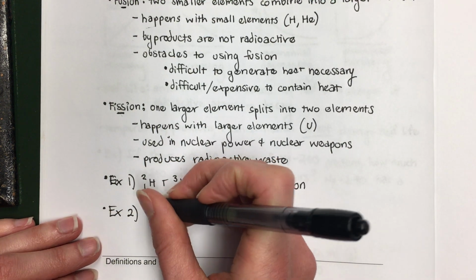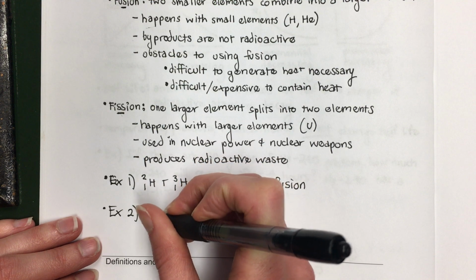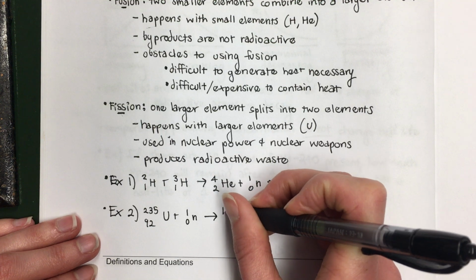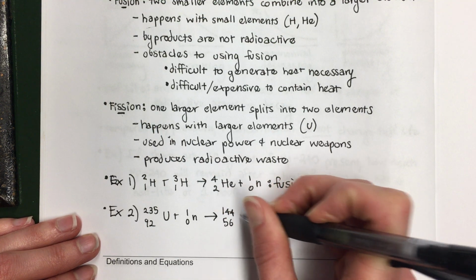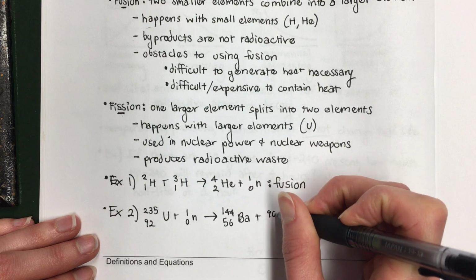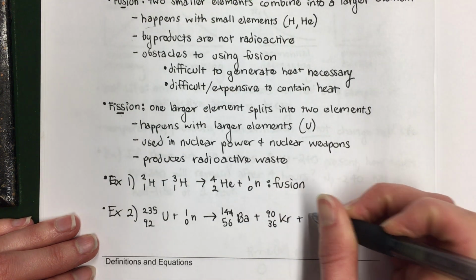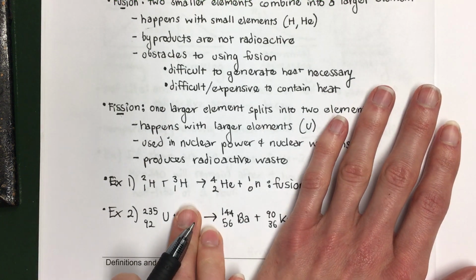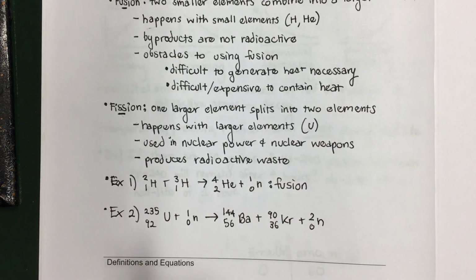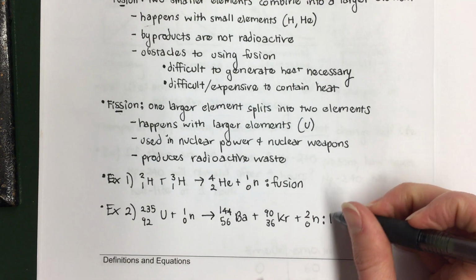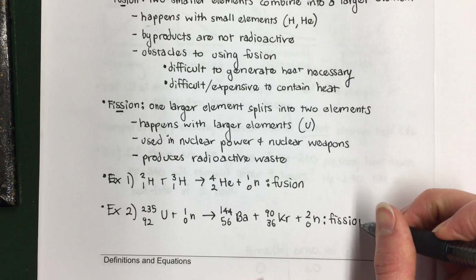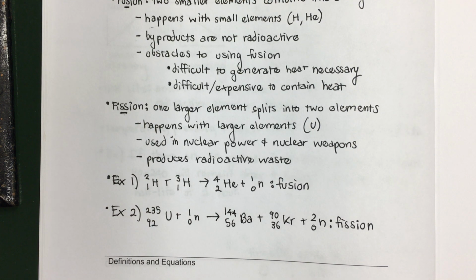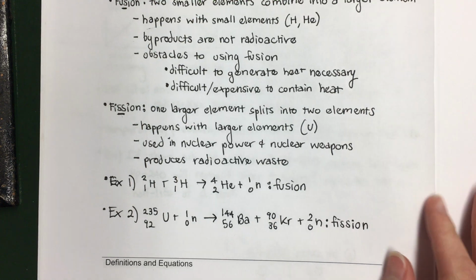Now if I have something like this, so we're going to start with uranium plus a neutron, and we're going to form barium and krypton and a couple more neutrons. So you can see, if you ignore the neutrons again, we've got 1 element splitting into 2. Also, this is a much bigger element. So this is a fission reaction. This is what happens in nuclear power plants and nuclear weapons, in fact, this exact reaction. All right, so that's fission and fusion. Just make sure you get those notes copied down.